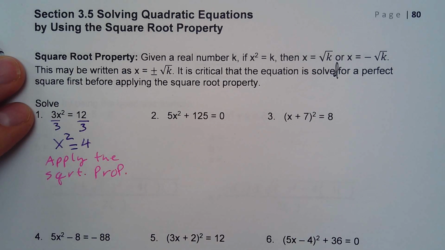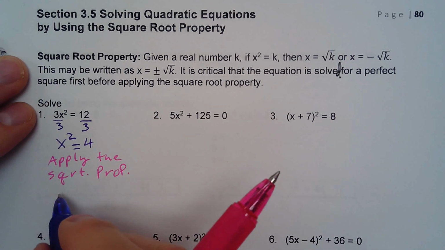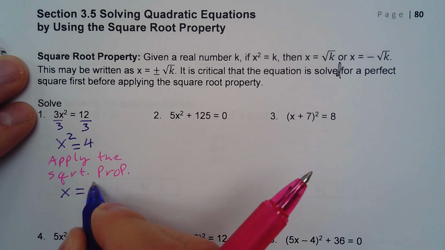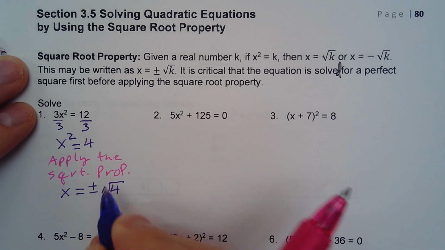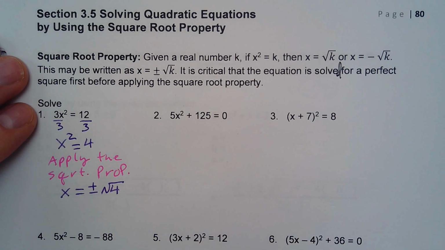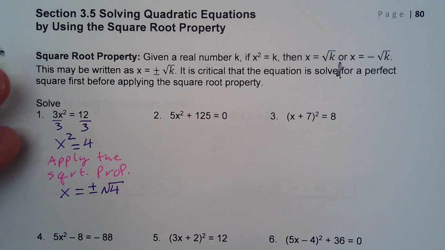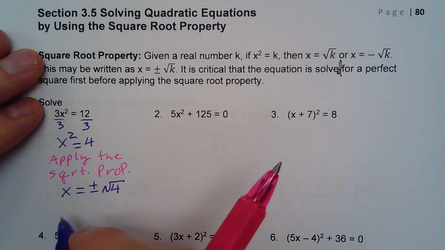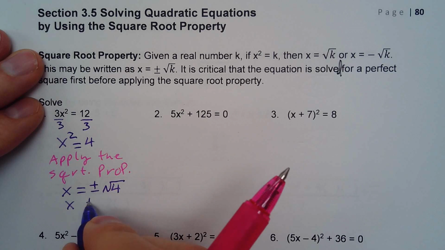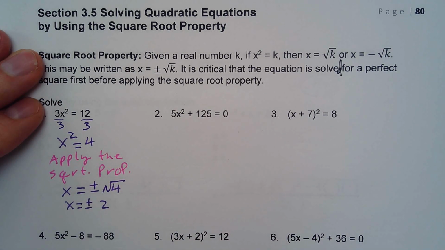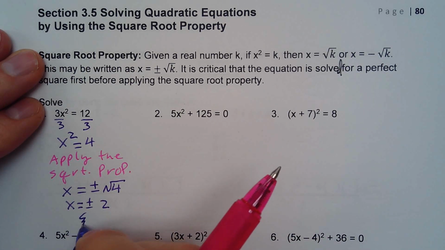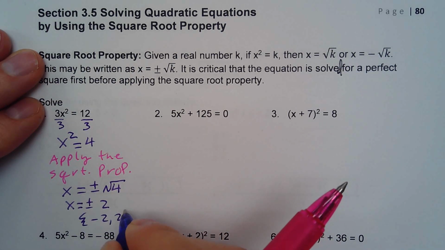So when we do that, that gives us x equals plus or minus the square root of 4. But of course, the square root of 4 is 2. So that gives us plus or minus 2. So our solutions then would be negative 2 and 2.